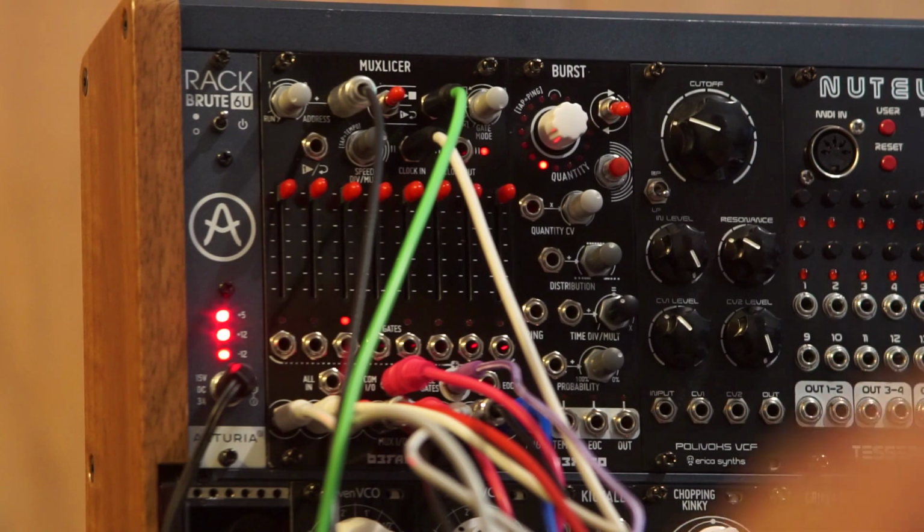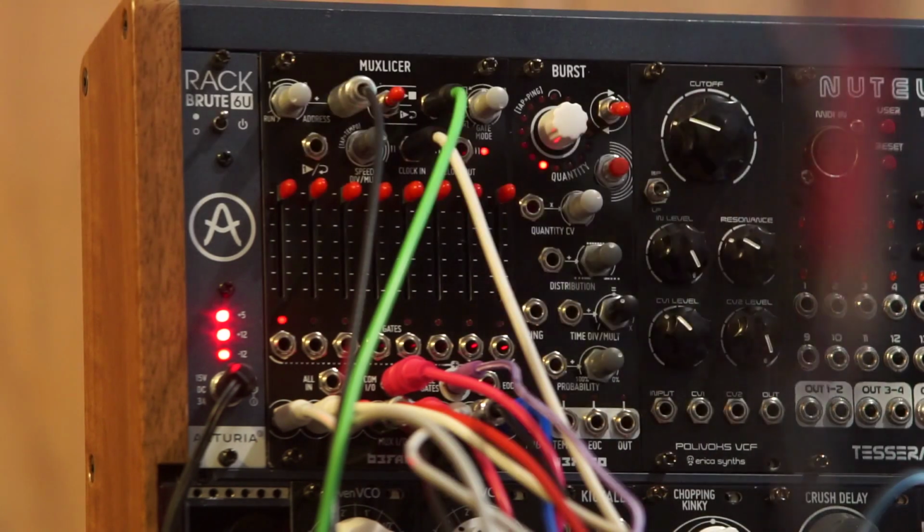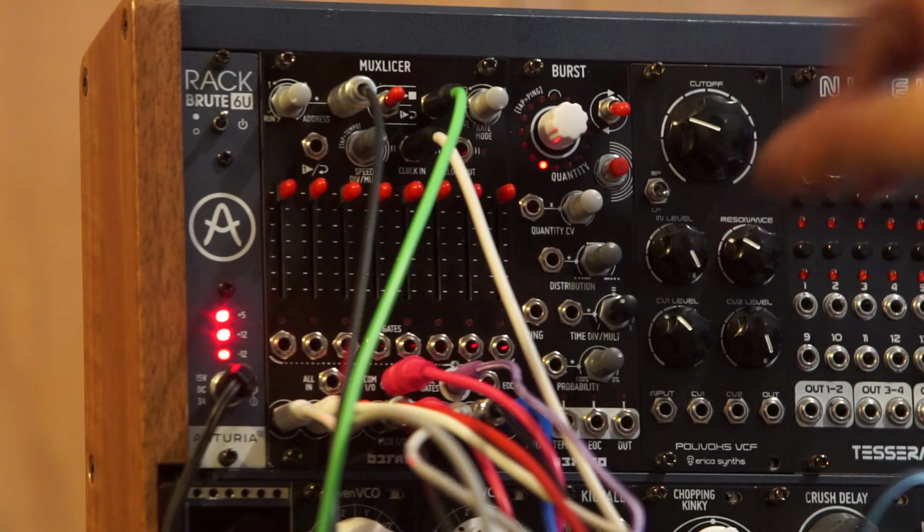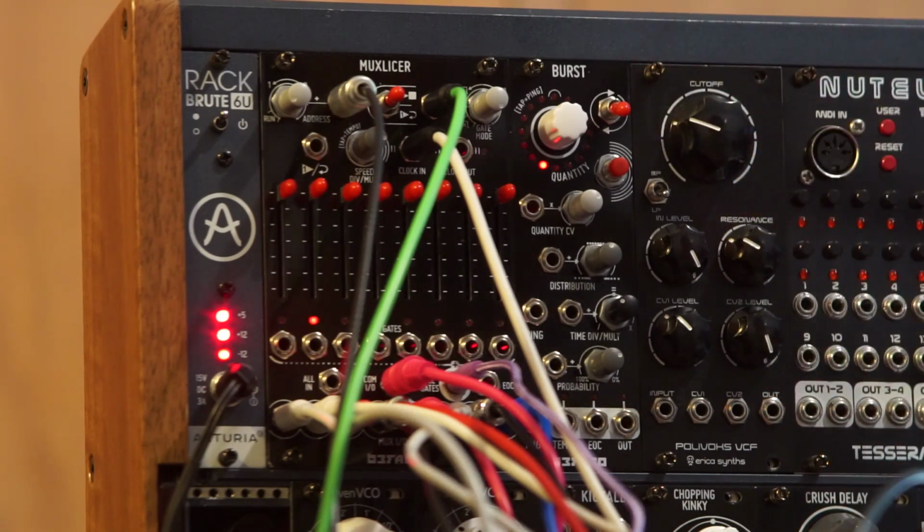So I think now all that's left is to sit back and listen to this patch a little bit, since it's a generative patch that doesn't require any tweaking on my part. The only tweaking I will do is play around with the faders on the Muxlicer a little bit to go between more pure sounds and more FM sounds. All right.